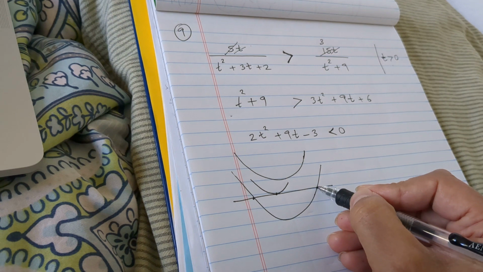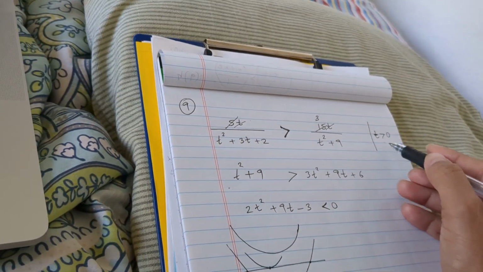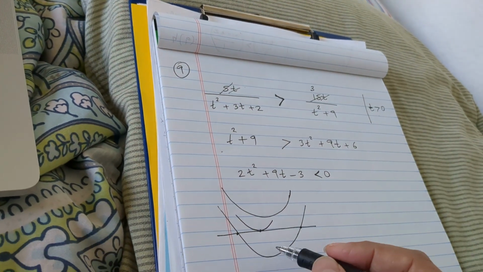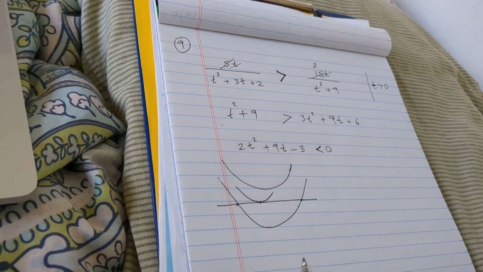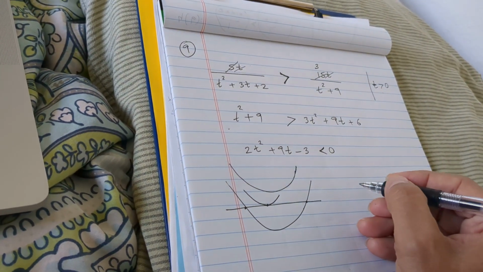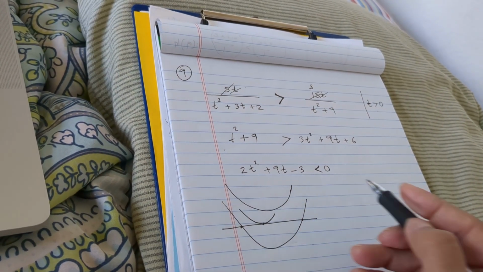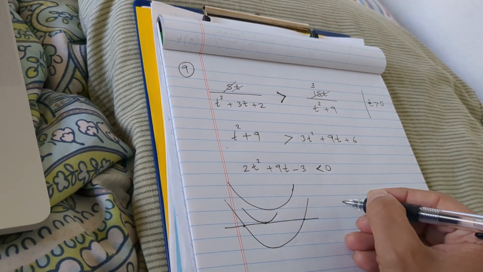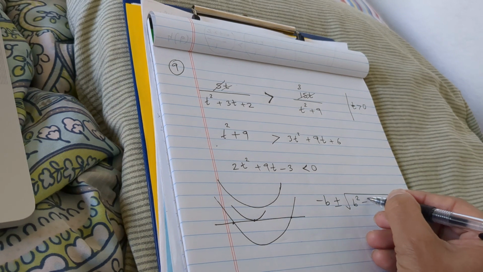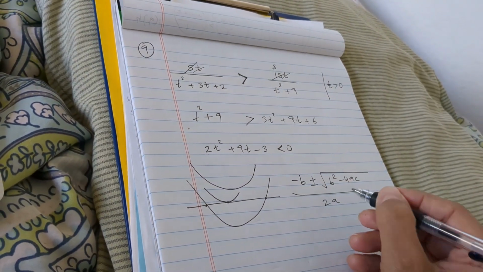So we have to figure out whether it has 2 distinct roots in the range t greater than 0. We basically have to figure out the picture of this thing. Okay, so let's find the roots of this. If this is a, this is b, this is c, if c is -3, then roots are given by minus b plus minus square root of b square minus 4ac divided by 2a, right?